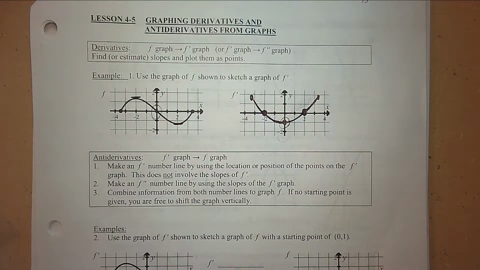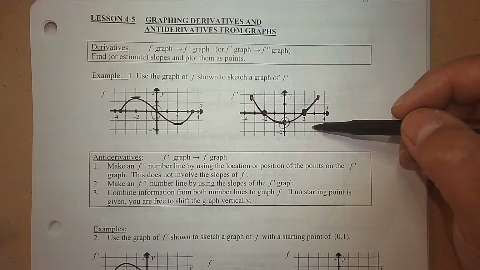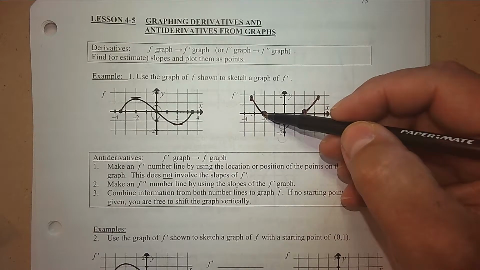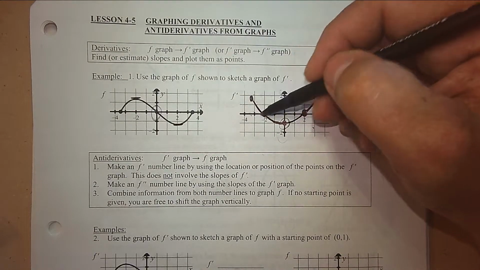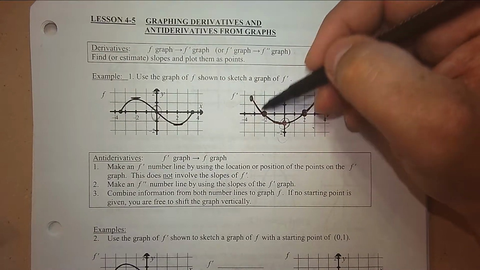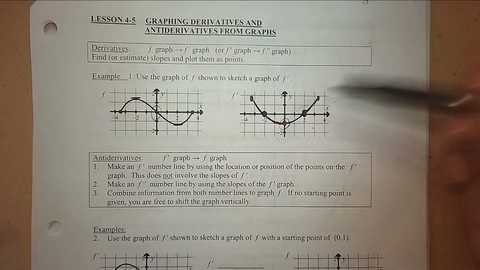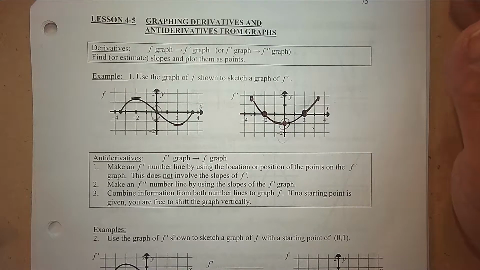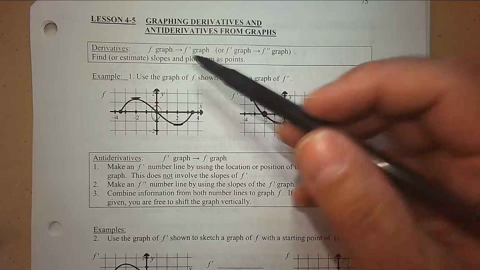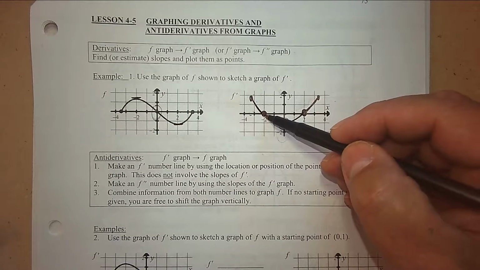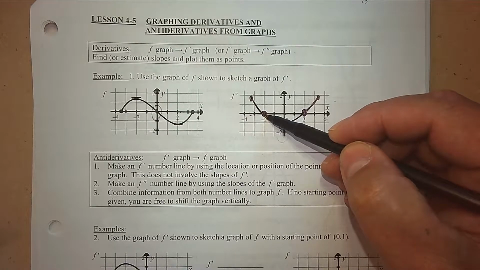So I want you to think with me backwards again. You're willing to be open-minded, right? What did this tell me? From negative 3.5 to negative 2, what is the slope, positive or negative? Okay, it's above the x-axis. So don't look at the derivative and say it's decreasing. Look at the derivative and say, is it above the x-axis or is it below the x-axis? So from negative 3.5 to negative 2, what is it? Above, which means it's positive.